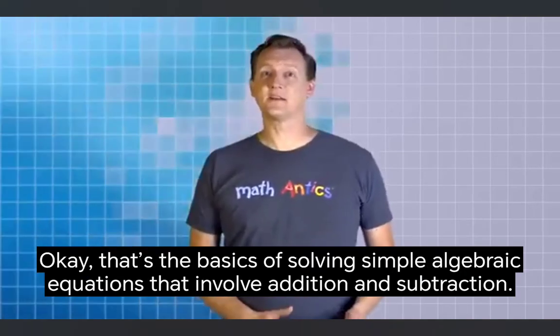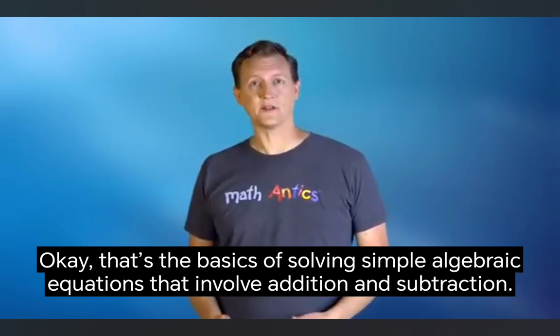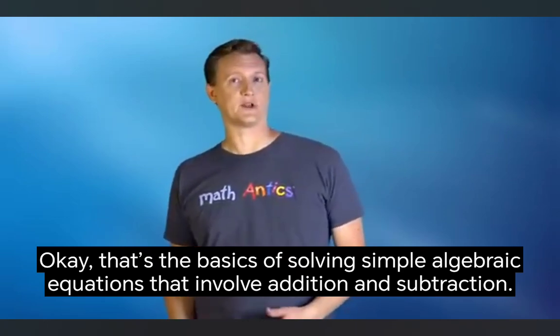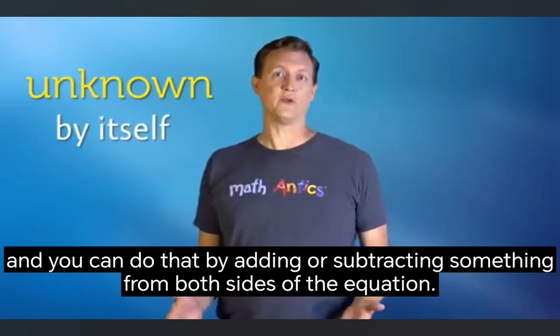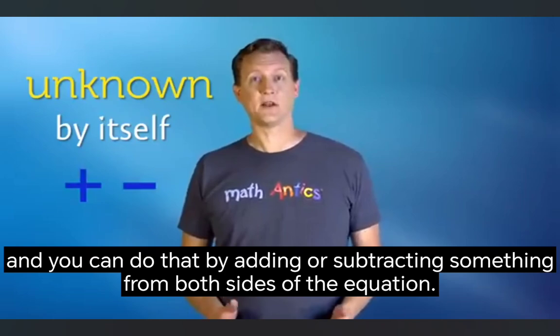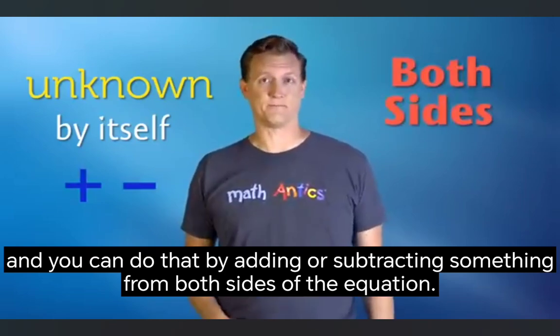Okay, that's the basics of solving simple algebraic equations that involve addition and subtraction. You just need to get the unknown value all by itself, and you can do that by adding or subtracting something from both sides of the equation.